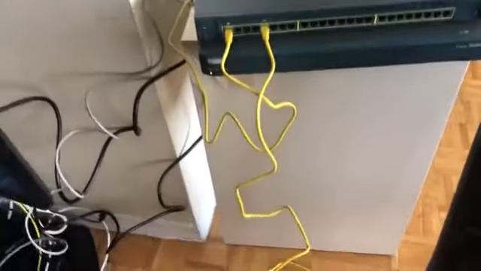Okay, so here we have done the setup. As you can see, this is my home ISP router. This gray cable, you see some activity, a light flashing, which means there is some traffic. I connected this one to FastEthernet 0/0 of my router.